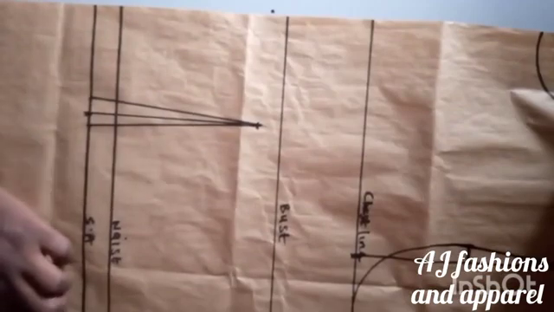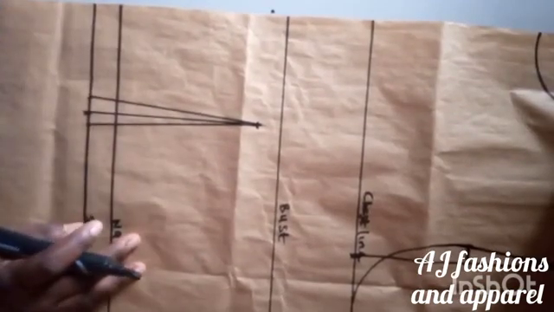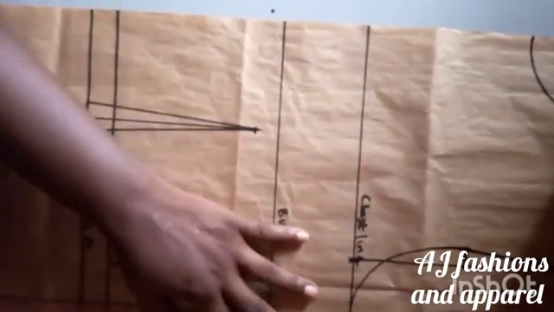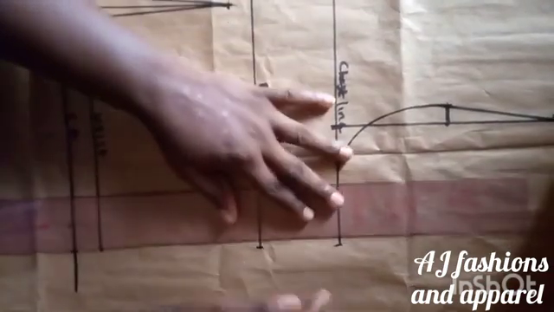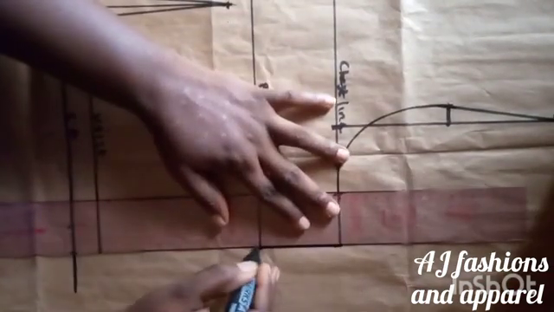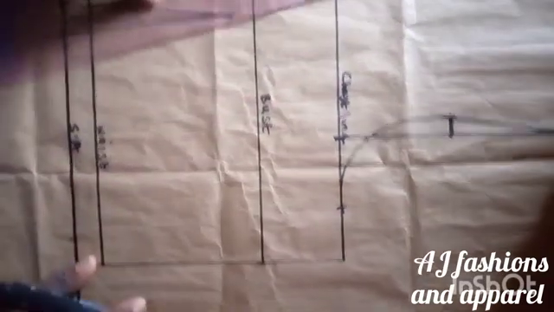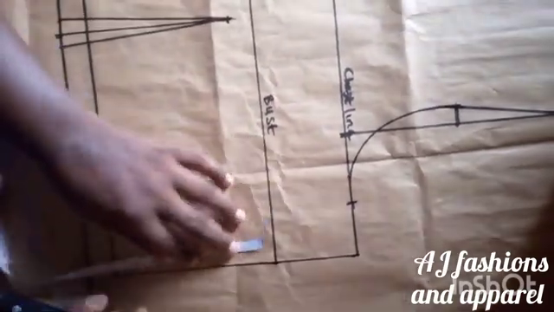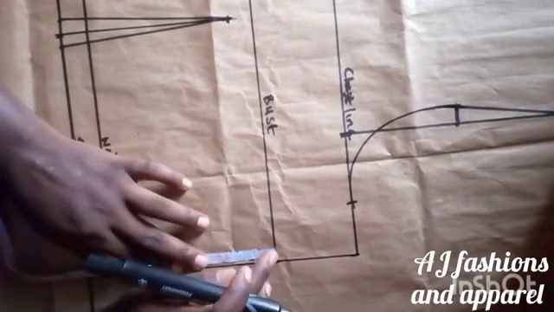Then the dart intake there is 1 inch. So I'll replace the dart to avoid shortage. Then I'll connect these lines together, the sewing allowances and the dart intake line. So the difference between the front bodice and the back is 2 inches.